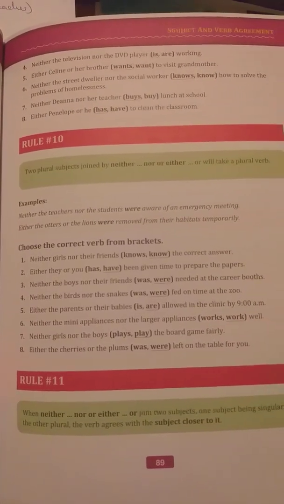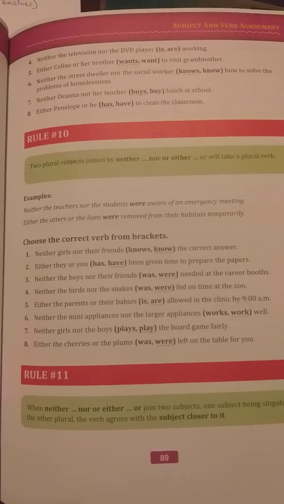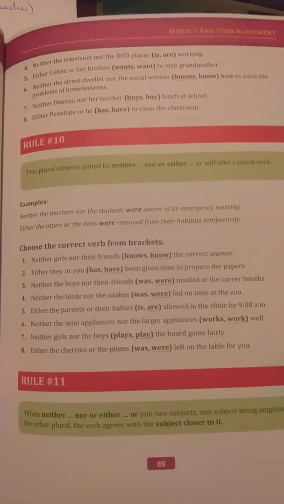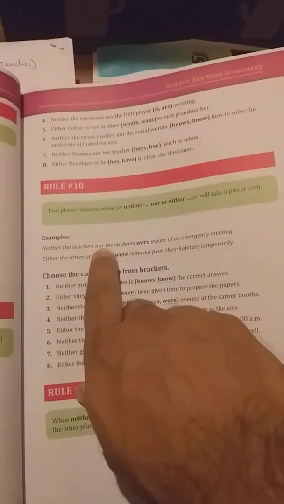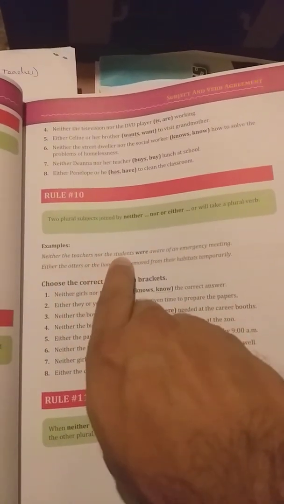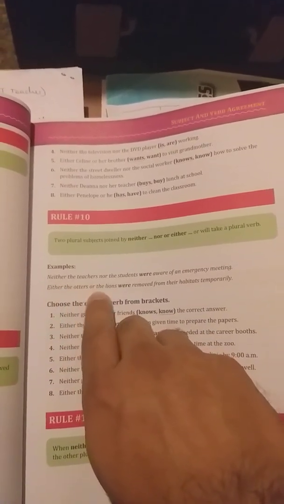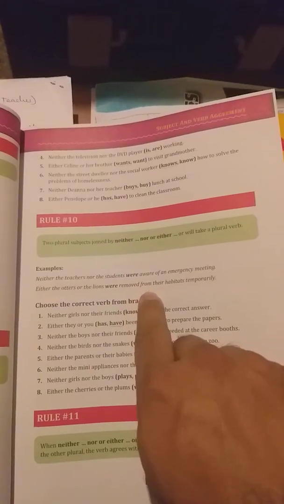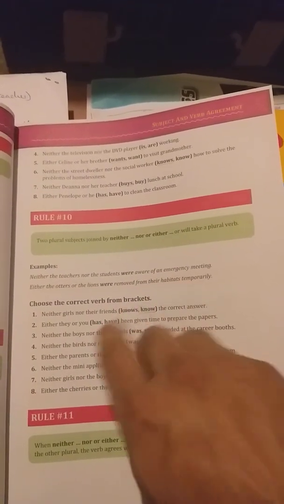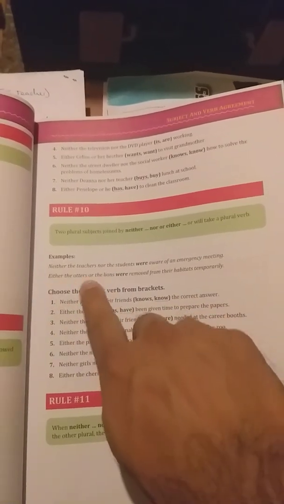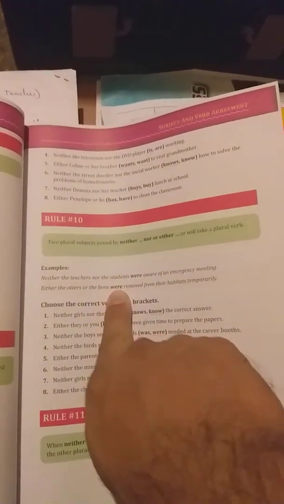For example, neither the teachers nor the students were aware of an emergency meeting. So as you can see here, teachers nor students, teachers plural, students plural, therefore the verb will be plural because they are joined by neither and nor. Next one, either the otters or the lions were removed from their habitats temporarily. So otters, plural, lions, plural, they are joined by either/or, so the verb will be plural.